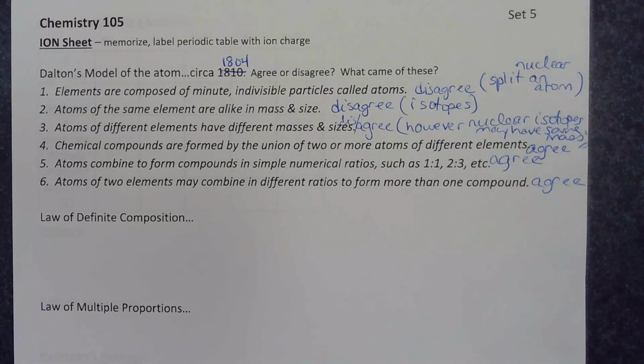So pretty good, in my opinion. In fact, it's so good that we have 2 laws that came about as a result of this: the law of definite composition and the law of multiple proportions. Which of these do you think the law of definite composition comes from? You don't even know the law yet, but you should kind of be able to tell me.